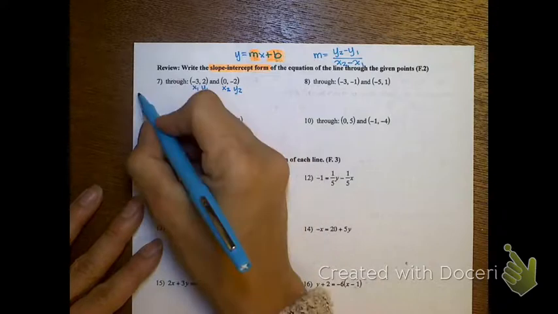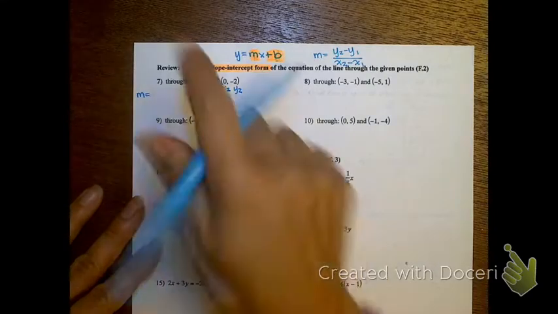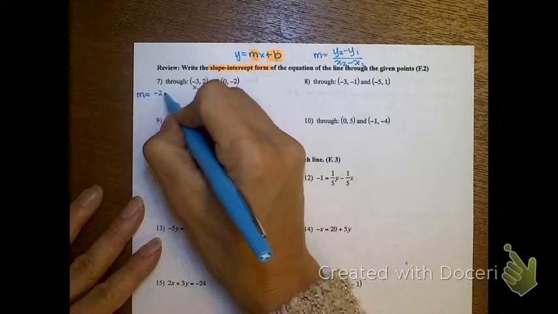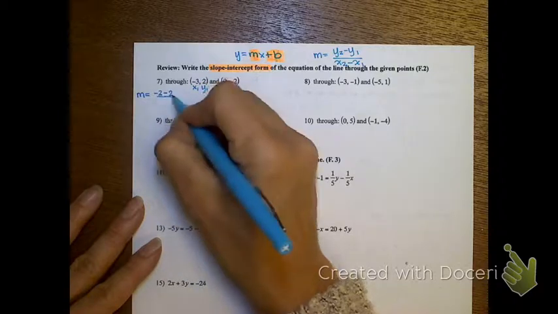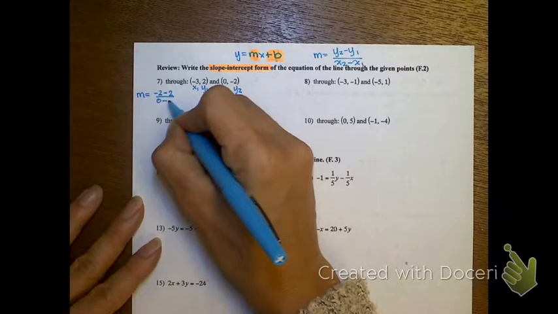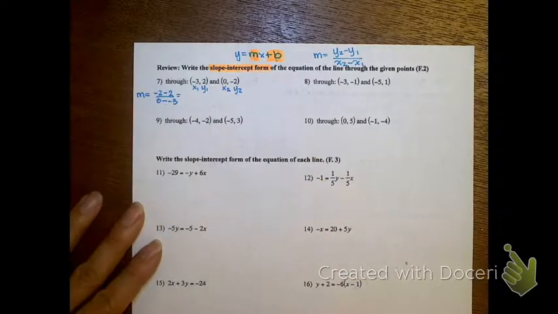So our slope is going to be y2 minus y1 over x2 minus x1. Did you guys get a double negative right here? Yeah. All right. So now, what do we get for the answer on that?